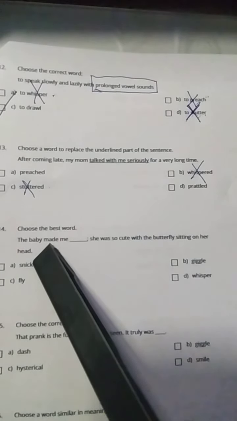Okay, right, so we're back to one option. Next one. Choose a word to replace the underlined part of a sentence. After coming late, my mom talked with me seriously. Let's have a look. Number 13. To preach, to stutter. We already know stutter, that's not that one. Whisper. If you come home late, for sure, your mom is not going to whisper at all.